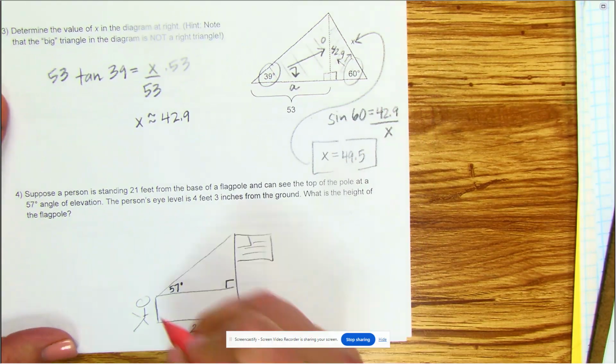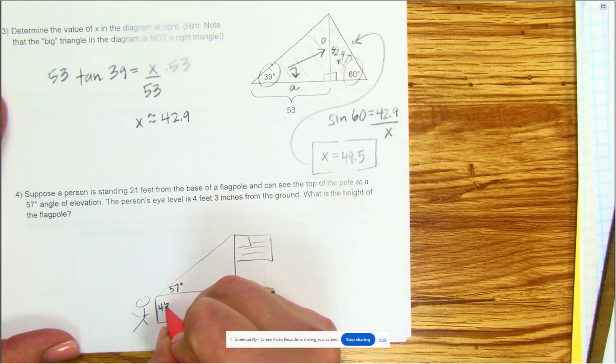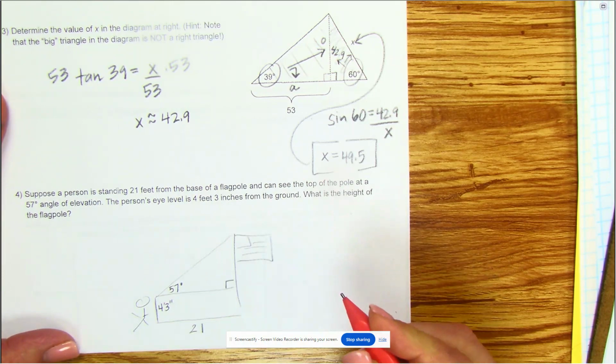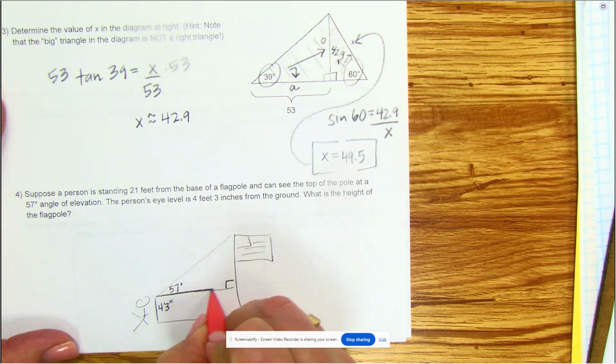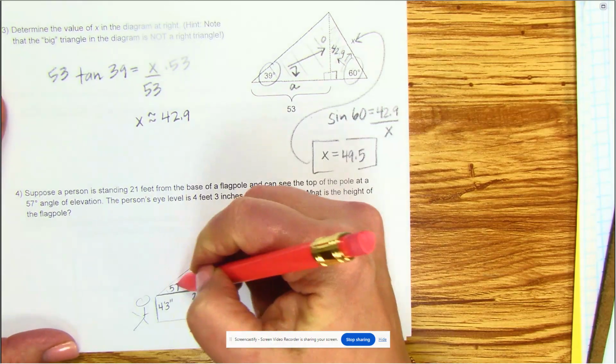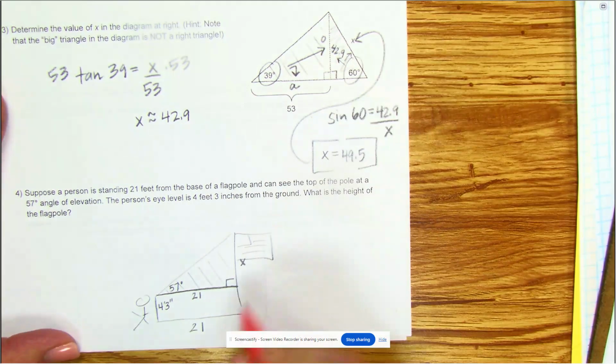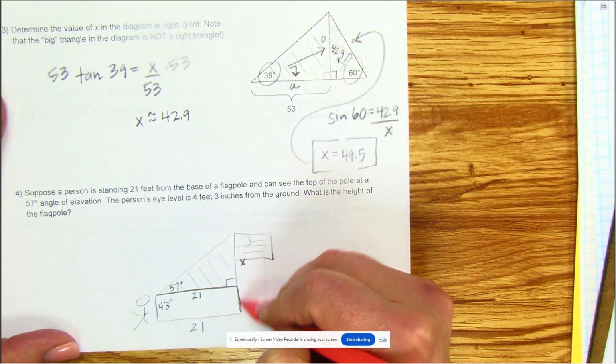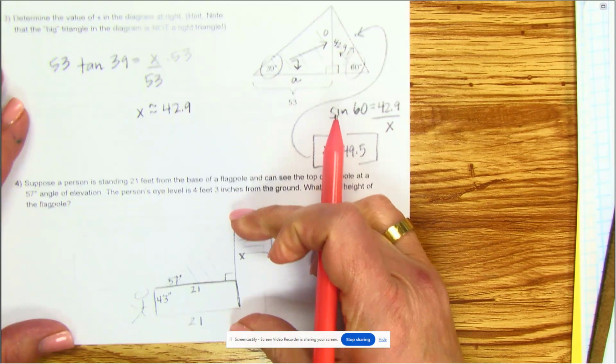And that person's eye level is 4 feet 3 inches. So this is still 21 here too. I'm going to solve this triangle right here, but then I'll have to add in this height right here for the true height of the flagpole.